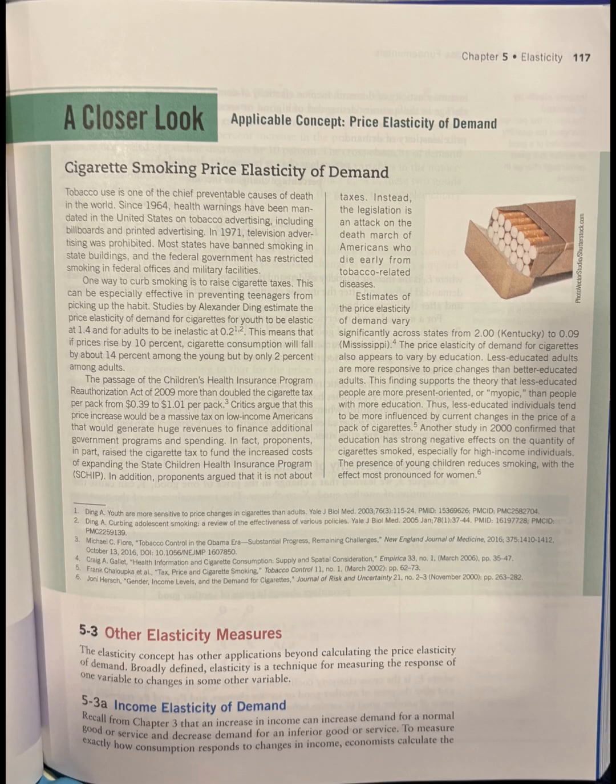A closer look. Applying the concept. Price elasticity of demand: cigarette smoking. Tobacco use is one of the chief preventable causes of death in the world. Since 1964, health warnings have been mandated in the United States on tobacco advertising, including billboards and printed advertising. In 1971, television advertising was prohibited. Many states have banned smoking in state buildings, and the federal government has restricted smoking in federal offices and military facilities. One way to curb smoking is to raise cigarette taxes.